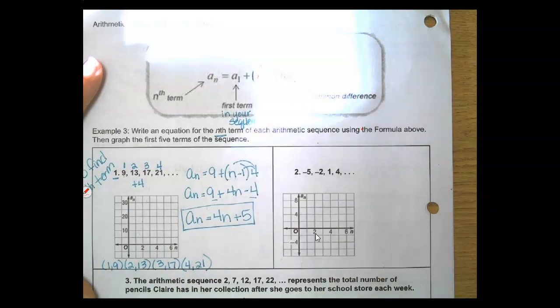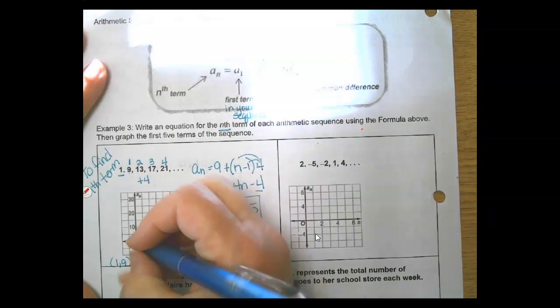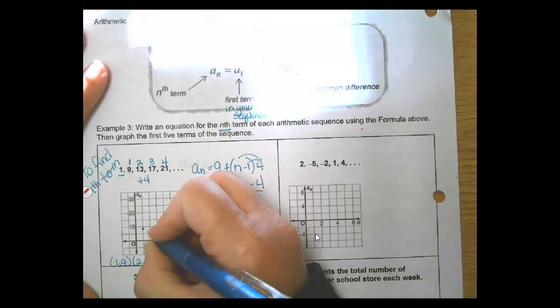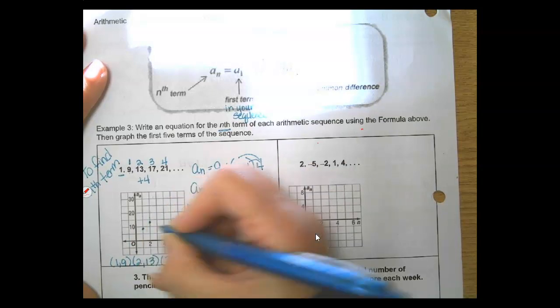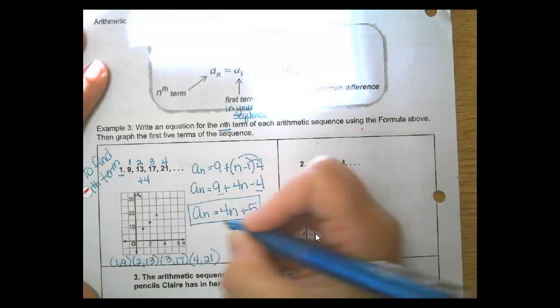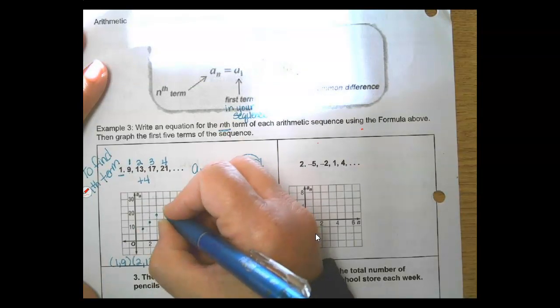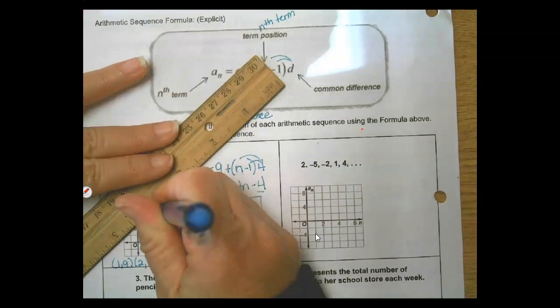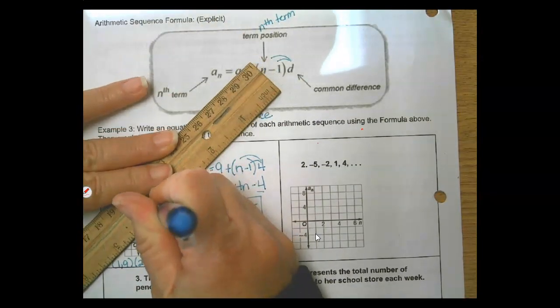So let's graph those 4 terms. 1, 9 would be about here, 2, 13, 3, 17, right underneath 20, 4, 21.